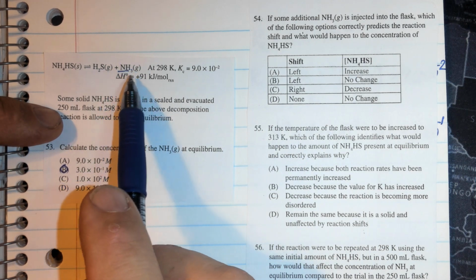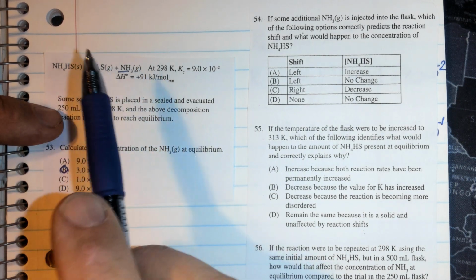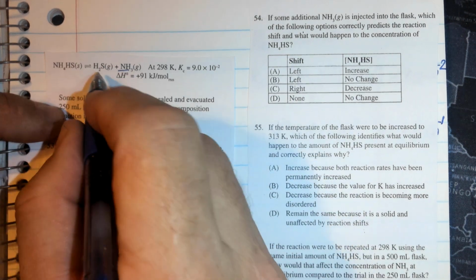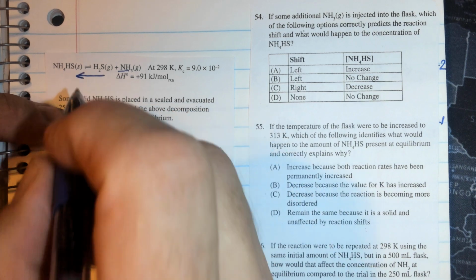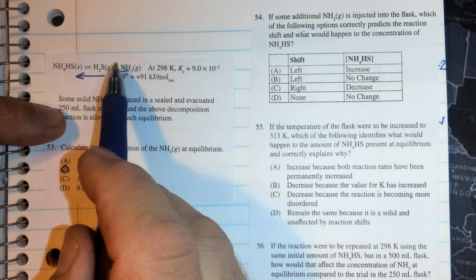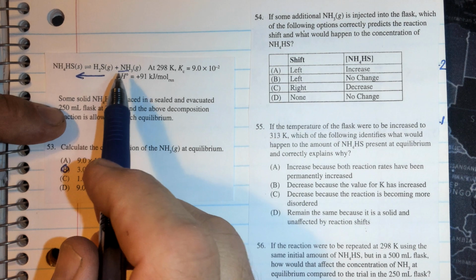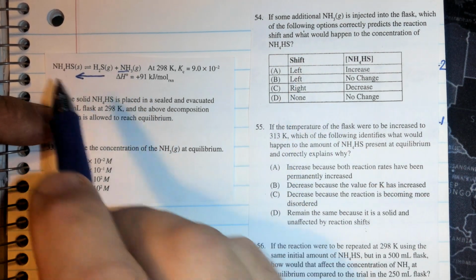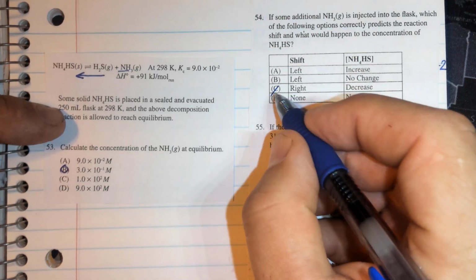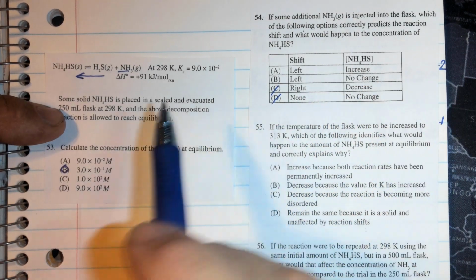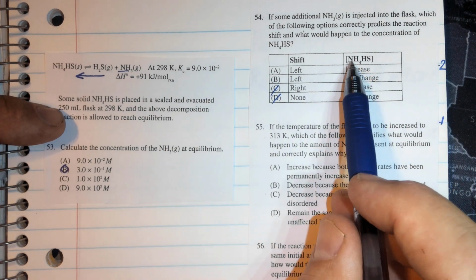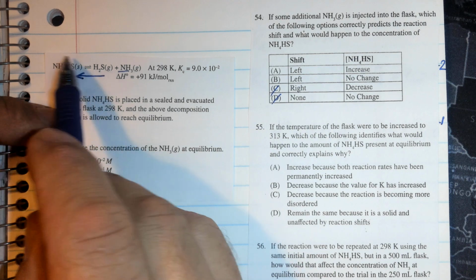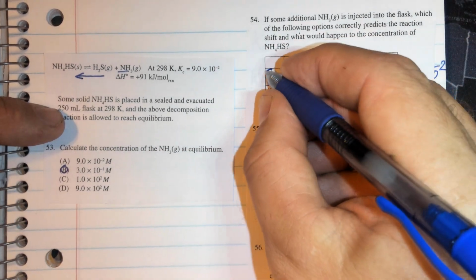So the system will change to decrease the NH3. How do you decrease NH3? You consume it. You run the reaction in this direction, to the left, to consume the extra NH3 and to reach the new equilibrium. So here the reaction will shift to the left, and as a result of that, the amount of NH4HS will increase. You will make extra NH4HS. So the correct answer here is A.